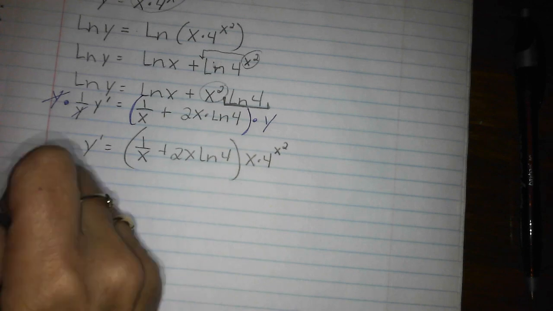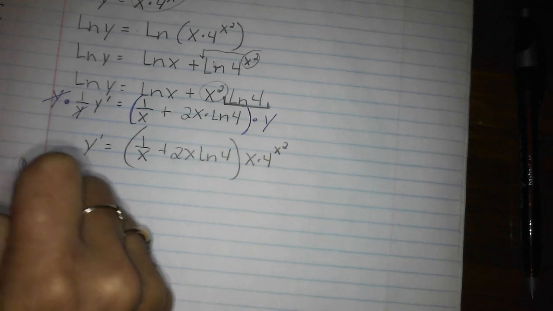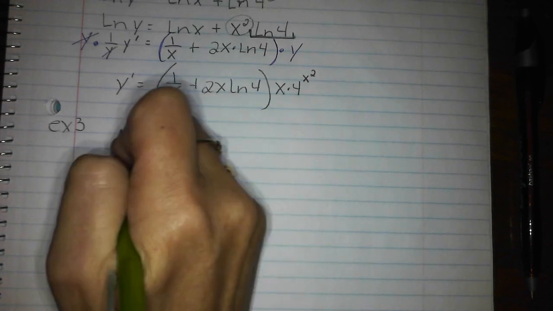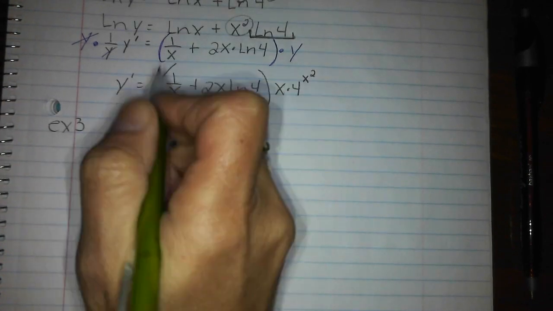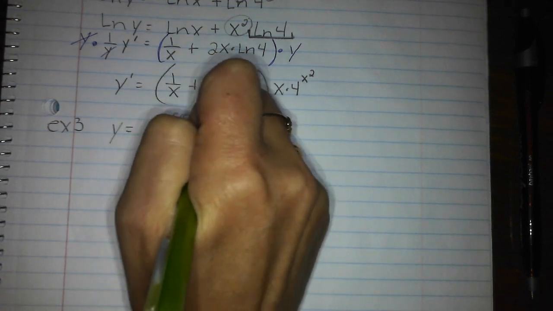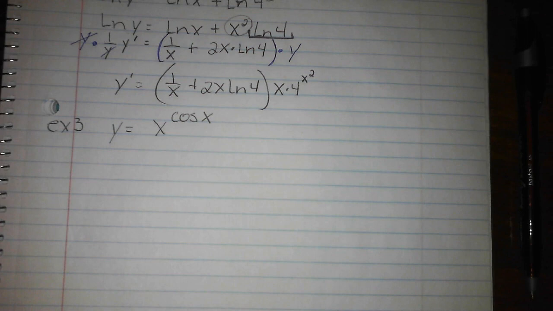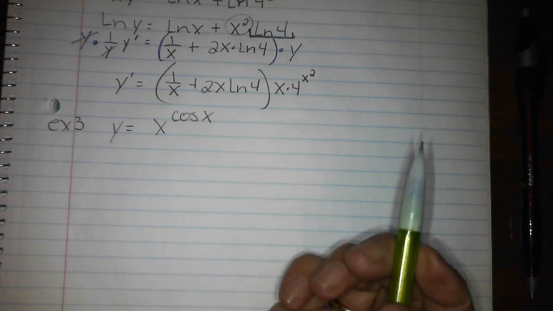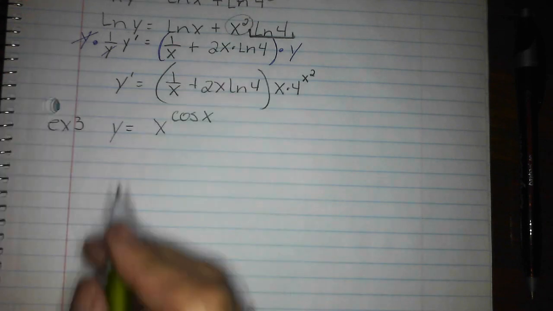Number 3. Okay, throwing some trig at you. y equals x raised to the cosine x. So again, first thing to notice is that x is in the exponent. I know I've got to hit it with a log to knock it down, so I'll log both sides.